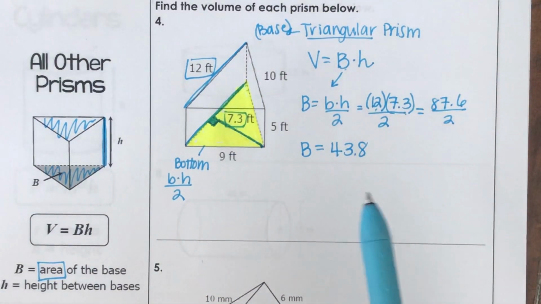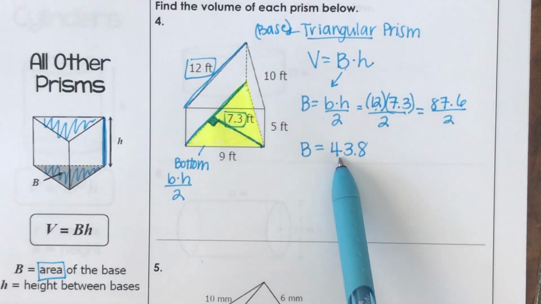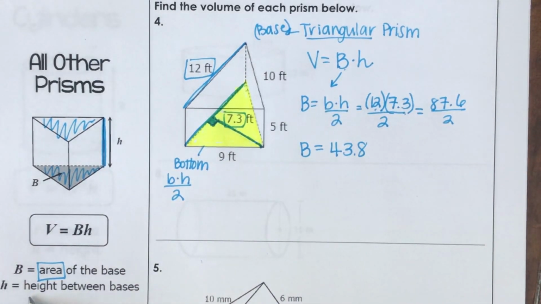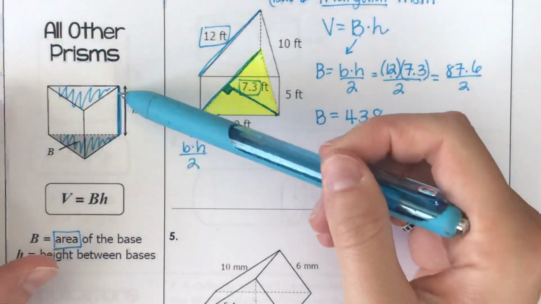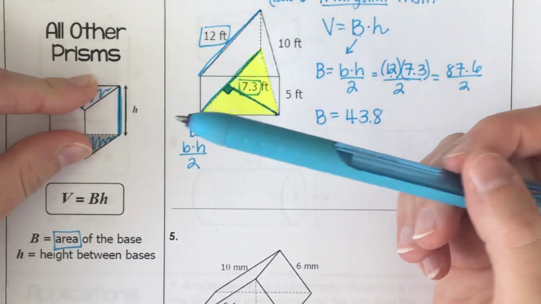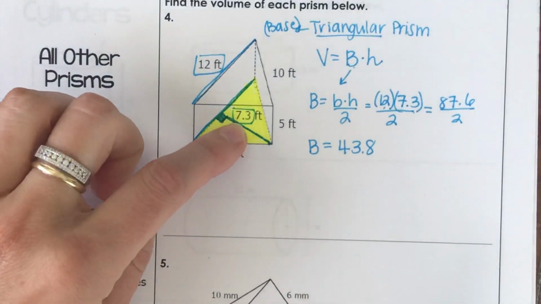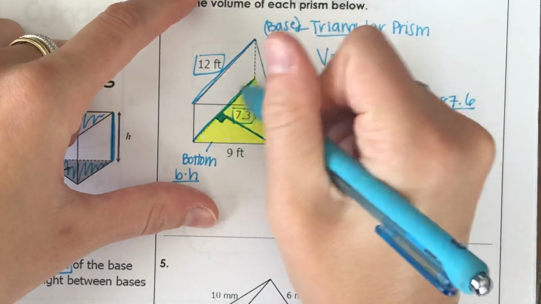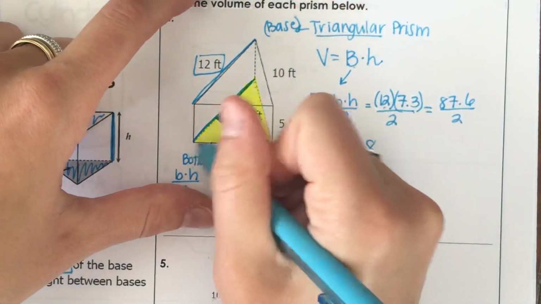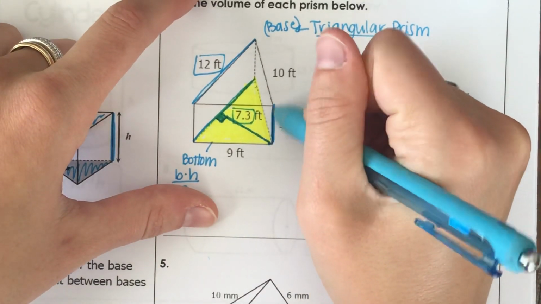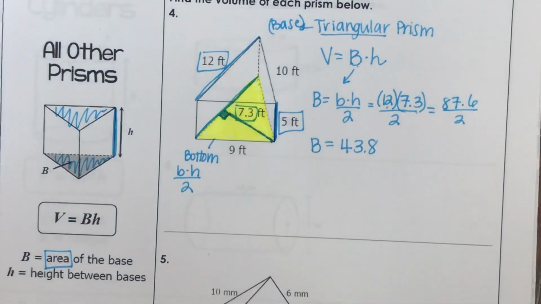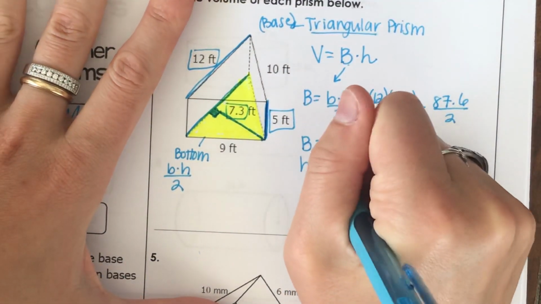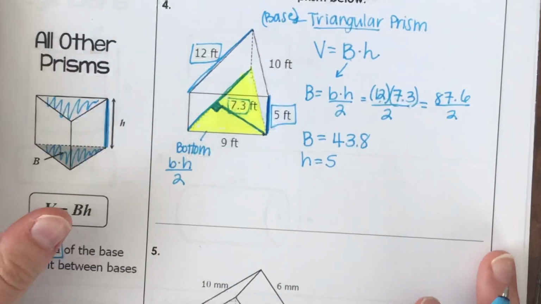Now, I have to take the area of this base and multiply it times the height of the whole prism. The height of the whole prism is whichever side length connects your two bases together. So this bottom triangle and this top triangle, the side that connects them is not the 10, it's not the 9, it's actually the 5. So sometimes you're going to get extra information that you don't really need to use. So be careful that you're doing the right one, okay?